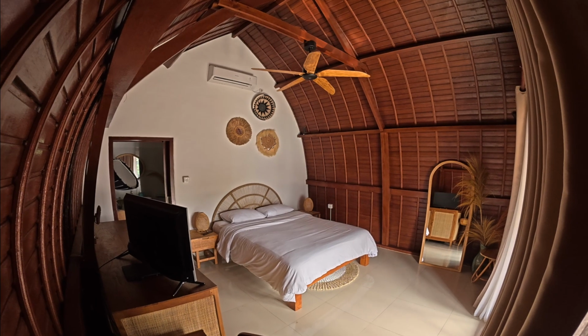In this video, I'm going to show you how you can go from this to this in a small bedroom just by rearranging what's already here.